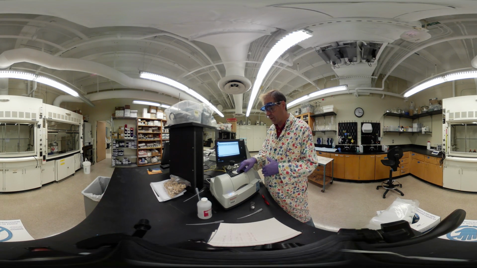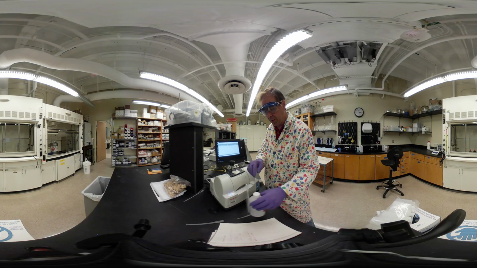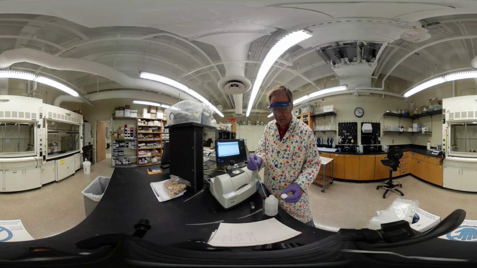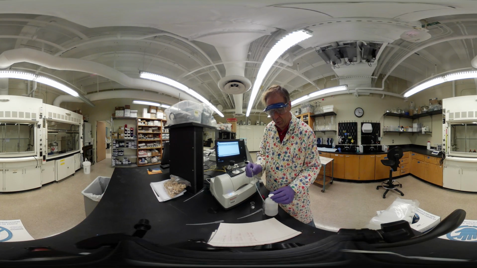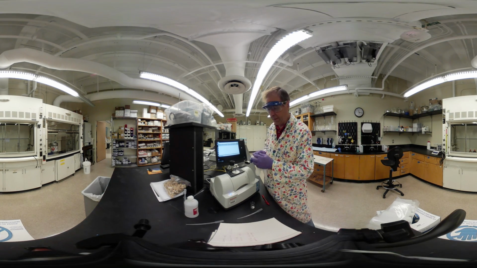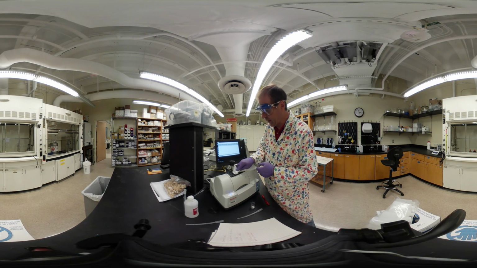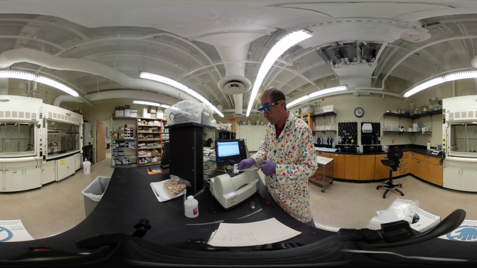You can put the solid or a liquid on top here. You just want to make sure that it's nice and clean. We clean this with ethanol here. So we'll put ethanol on that. I don't know who used this last, I don't know how clean they did it. Okay, so we'll go ahead and clean that off, make sure it's nice and dry.